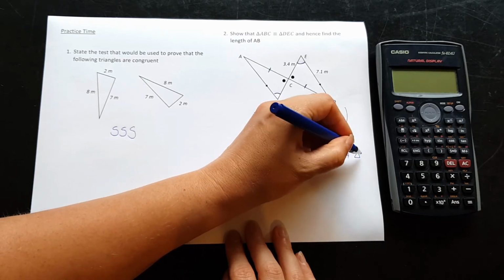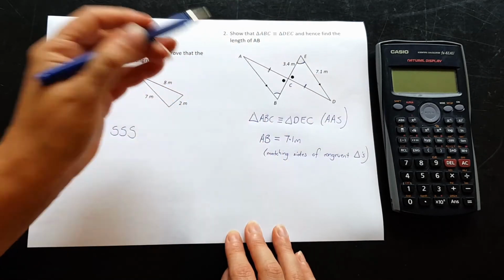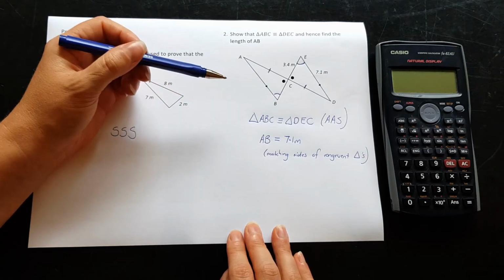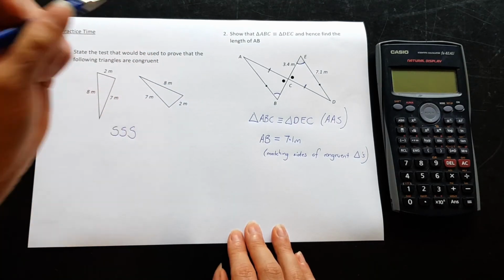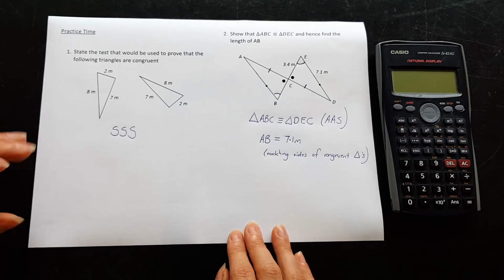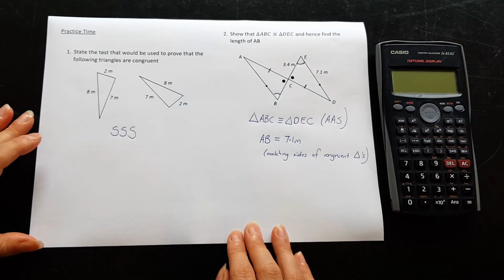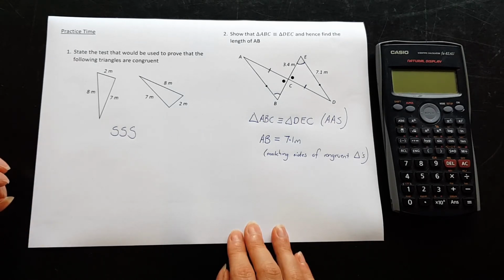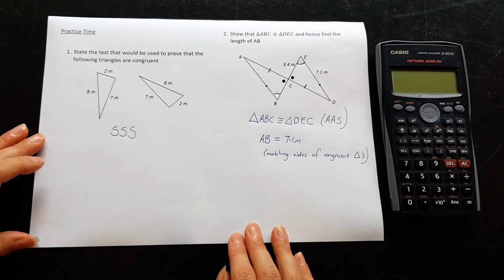And so that one was a little bit tricky with the parallel sides coming in there. So I hope you saw that one, that you got that question right. Keep practicing. This is the last lesson of new work on geometry. Next lesson we're going to have some revision time.